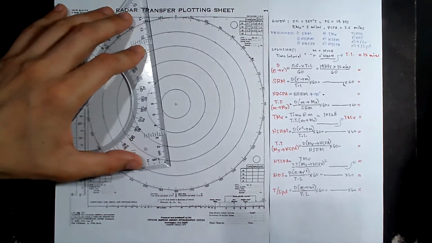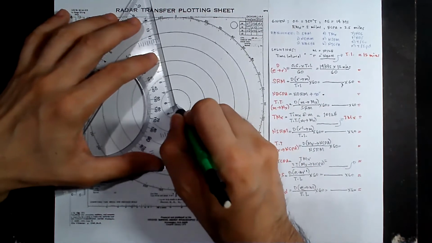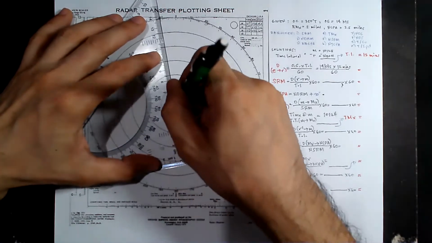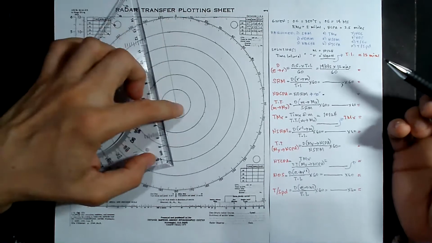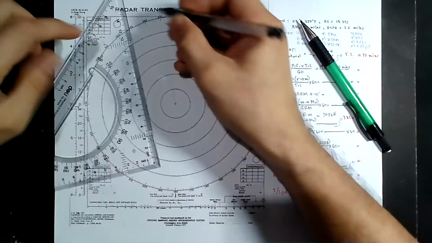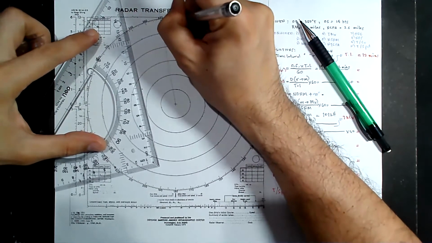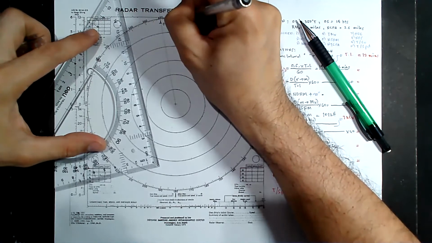To begin with our plotting, own course is set at 350 degrees true. This is your own course, that is 350 degrees true.